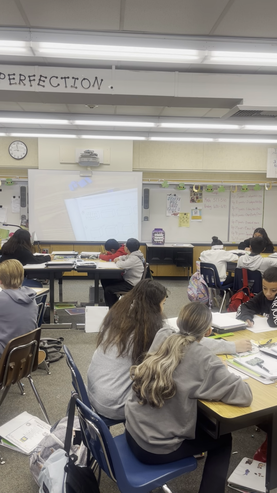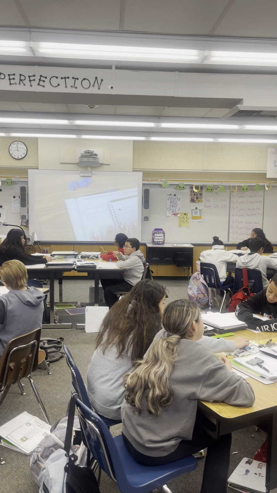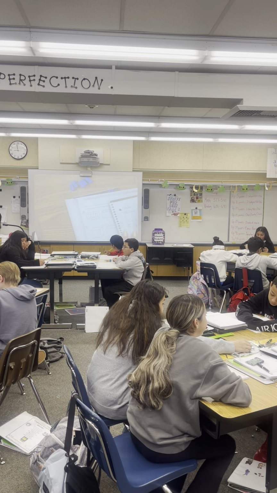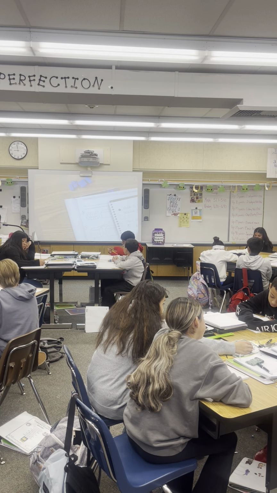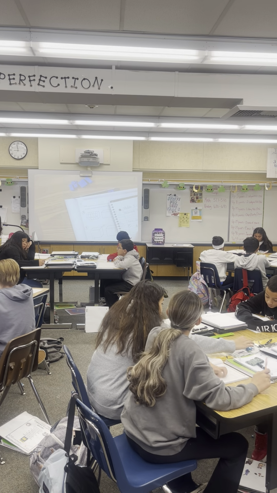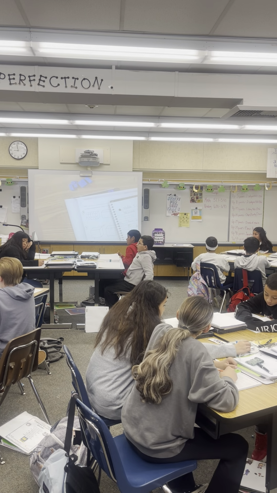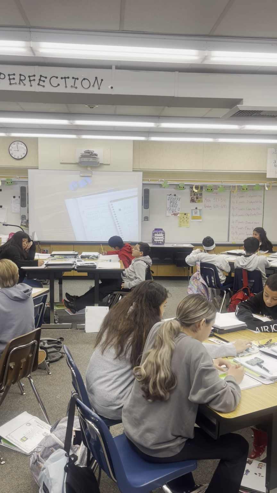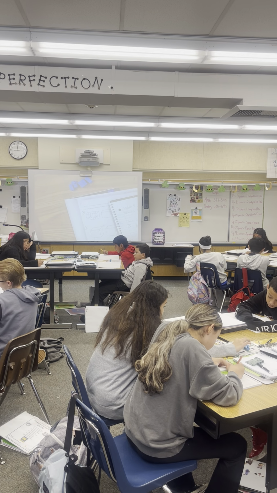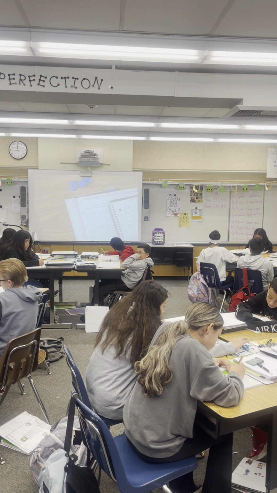So if we pull back a little, right? And we look here, and we think about the number of layers and the number of cubes. Yeah, Daniel. In each layer, and then what the volume is.